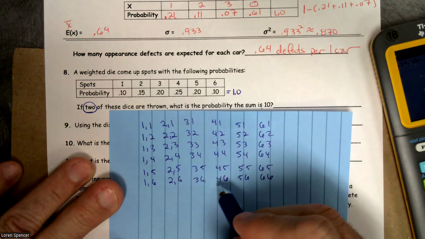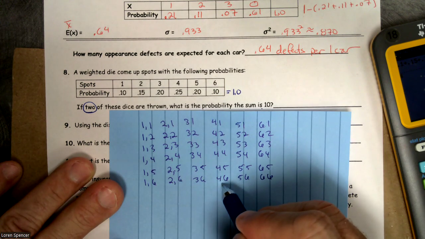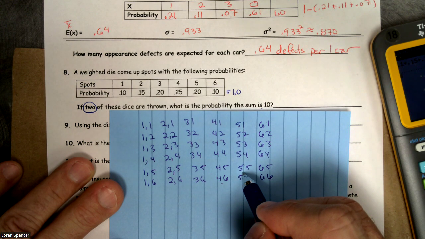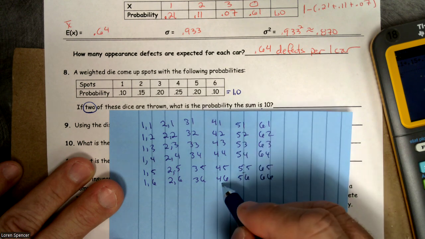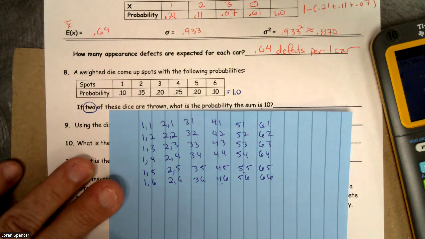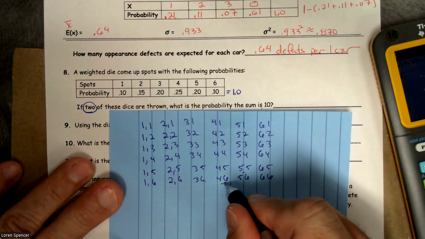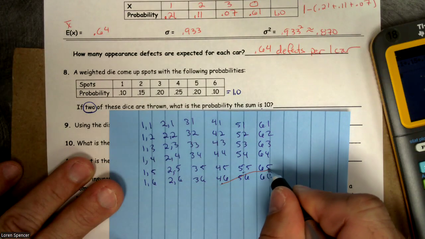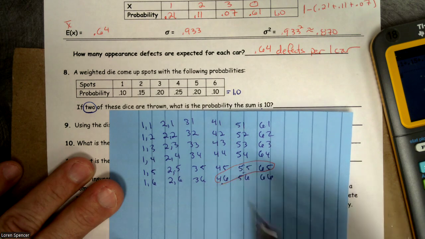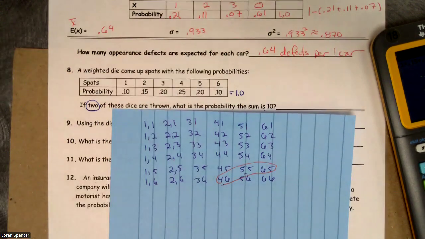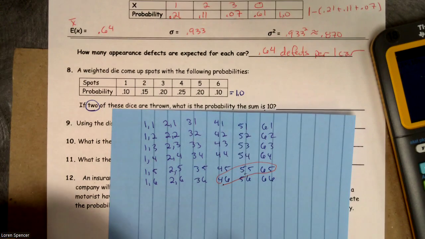All right, so what is the probability that the sum is 10? Well, I just need to find out what adds up to 10. Well, 4 and 6 add up to 10, 5 and 5 add up to 10, and 6 and 5 add up to 10. So the ones that add up to 10 are these.